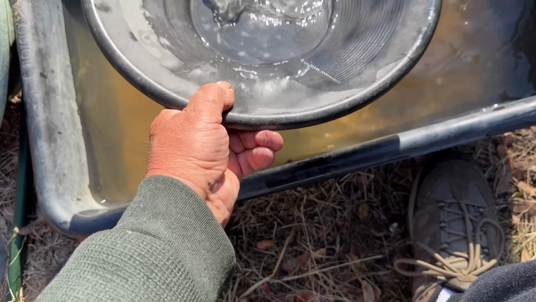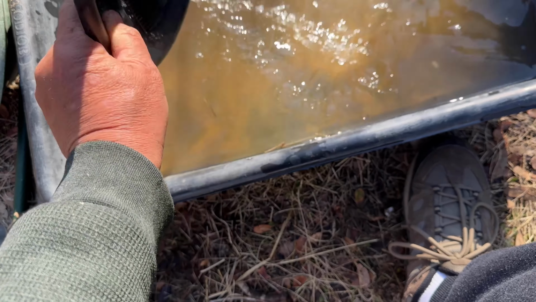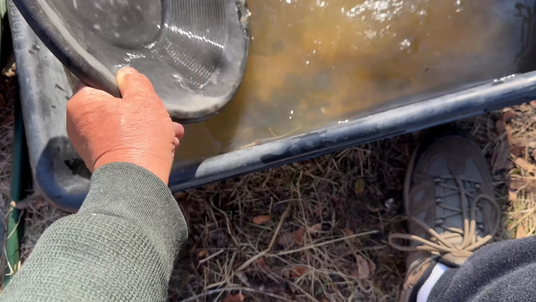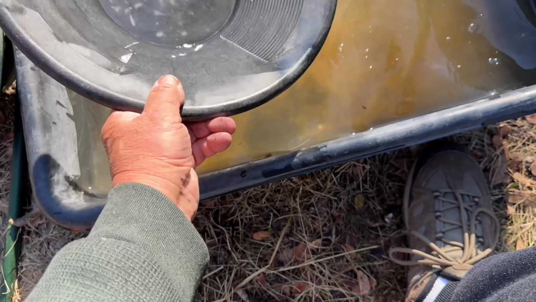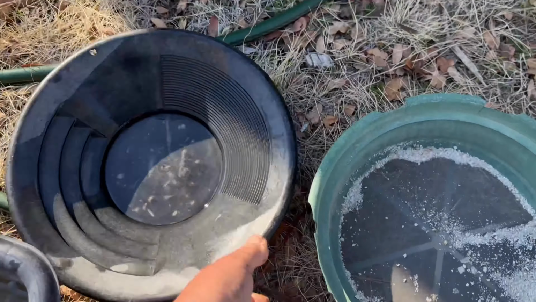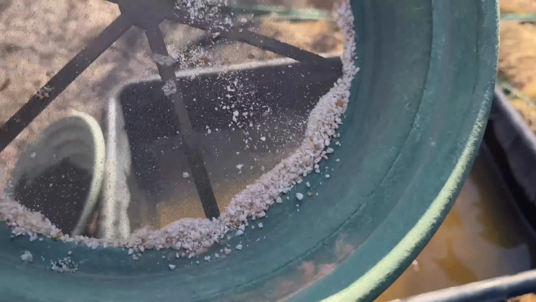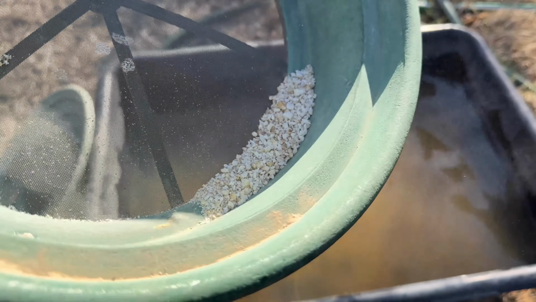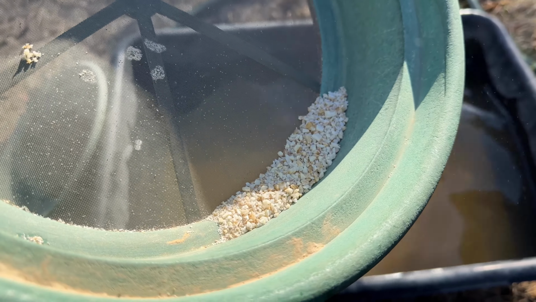So after that, I throw everything out, clean the pan, nothing left inside. Throw out this crushed rock, which doesn't have anything, and start crushing another one.